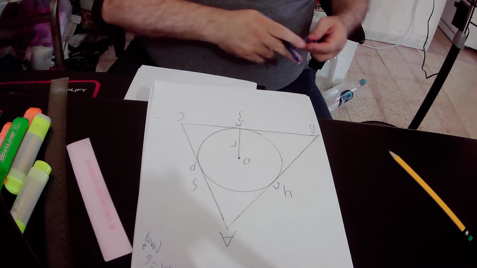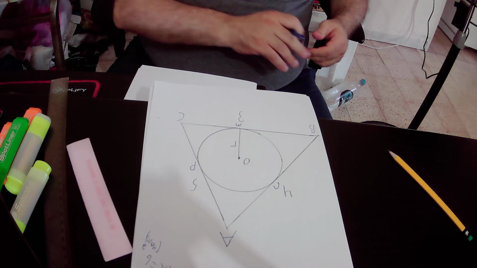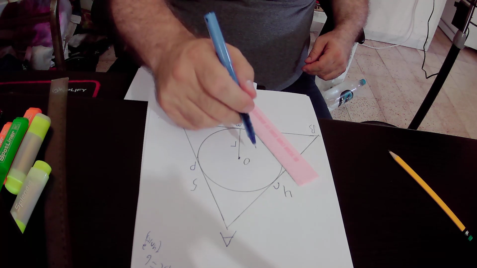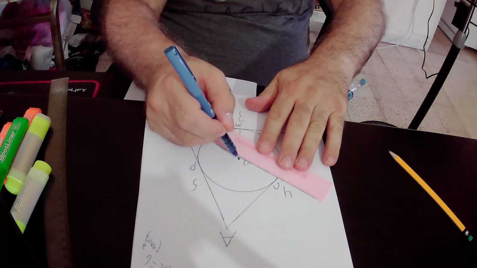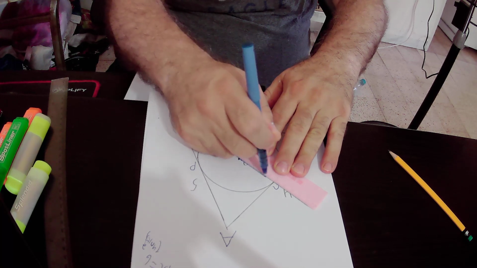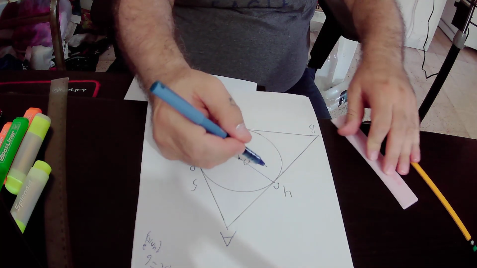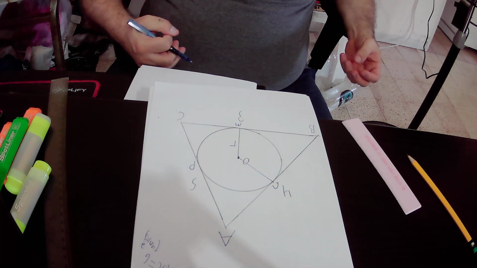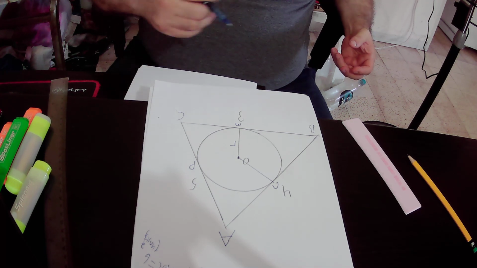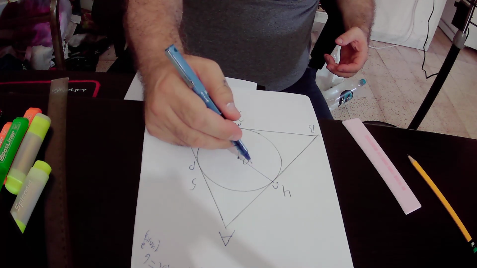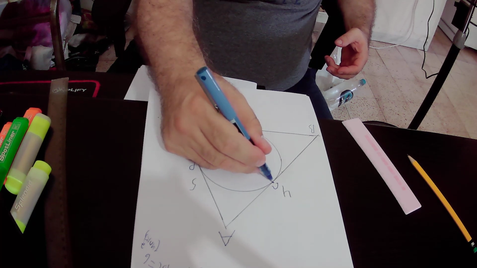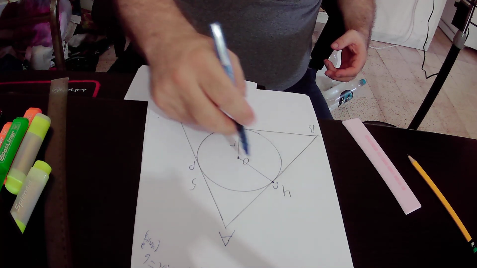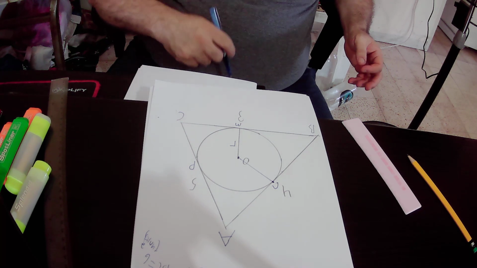Okay, in the same way we can connect points N and O together by a straight line, and for the same reason we can say that line segment NO is the radius of the circle, because it starts from the center of the circle and ends at point N, that is a point on the circle itself. For that reason, line segment NO is the radius of the circle.